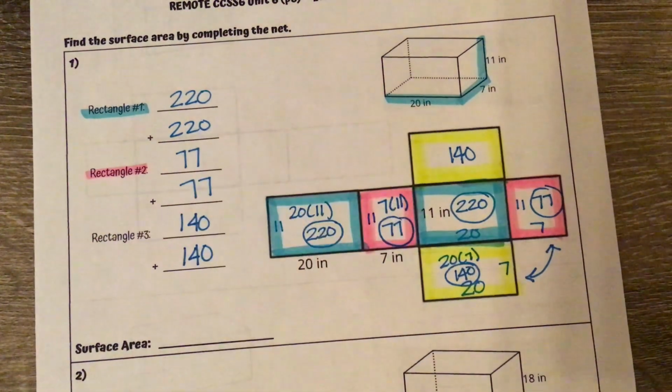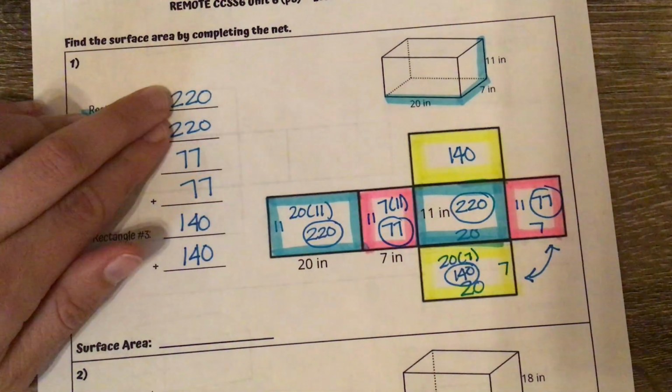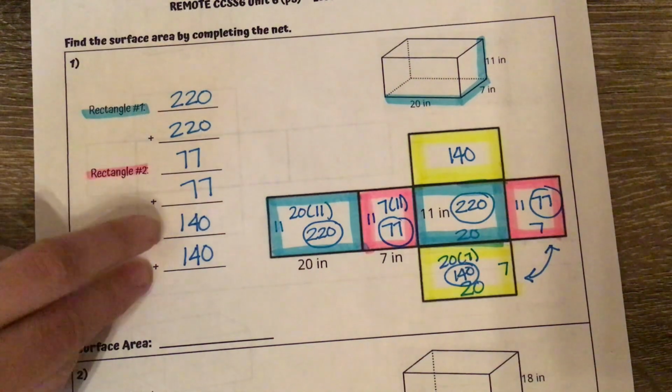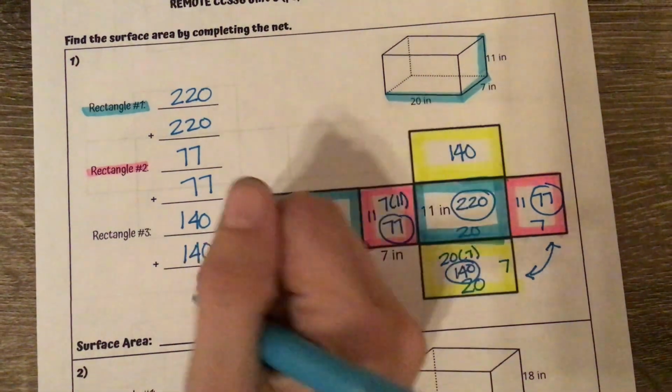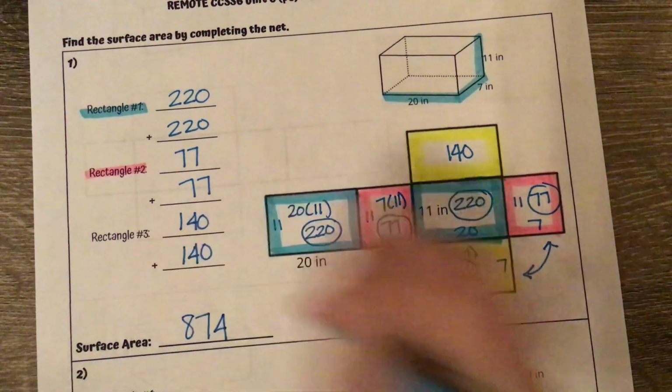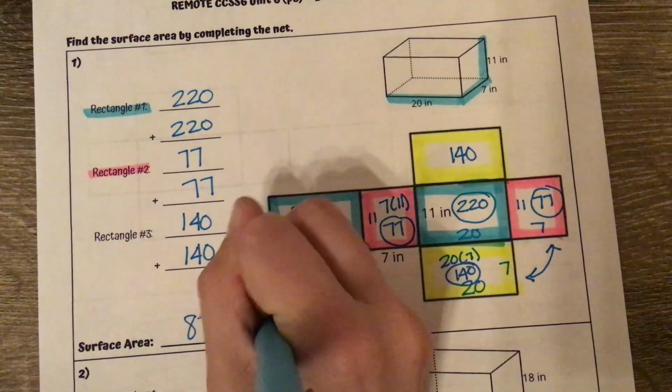And if you think logically about it, we should have 3 sets. So we've got 2 220s, we've got 2 77s, we've got 2 140s. So we've got 3 different sets there. And the last thing I'm going to do is add these all together. And I get that my final answer is 874. Our units were inches squared.